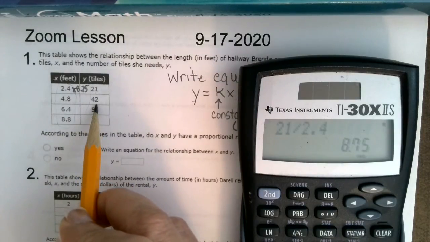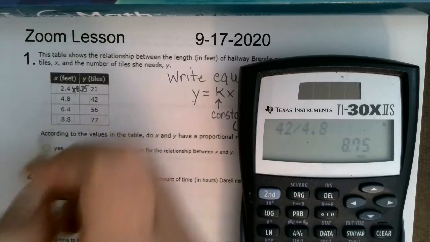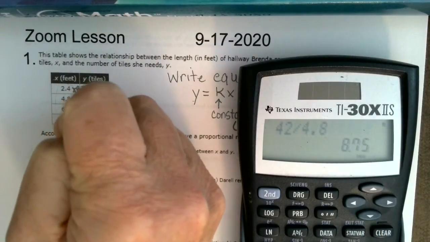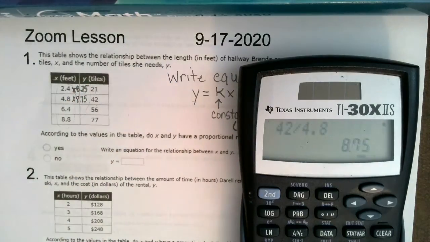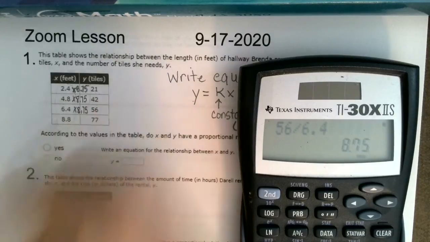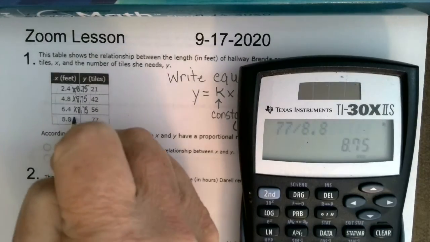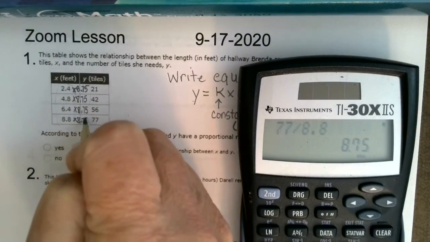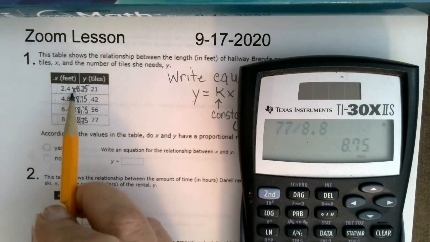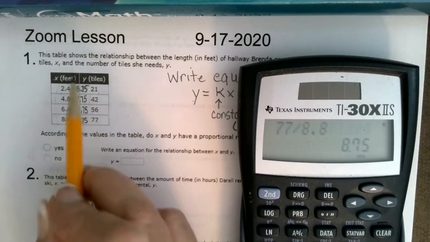And then we'll have to do 42 divided by 4.8. And that also is times 8.75 then. And 56 divided by 6 4/10 is times 8.75. And then 77 divided by 8 8/10 is also times 8.75. So when I multiply my x value times 8.75, I get my y value. And it is the same throughout that whole table.